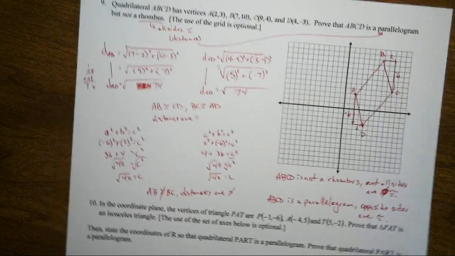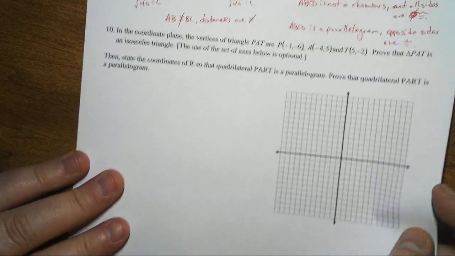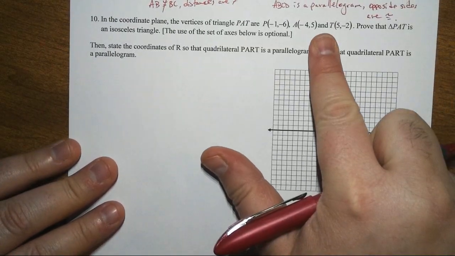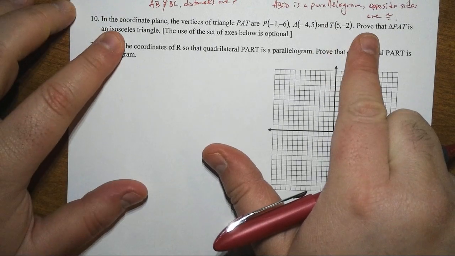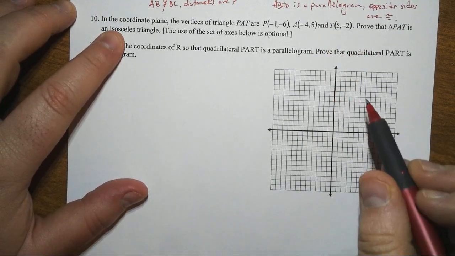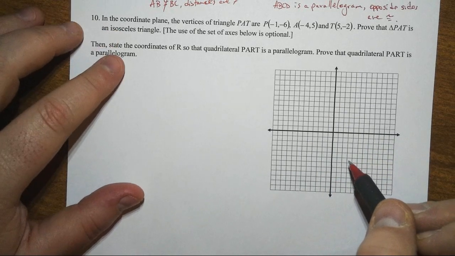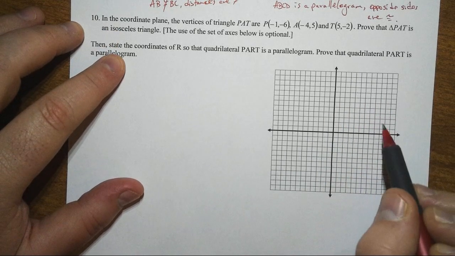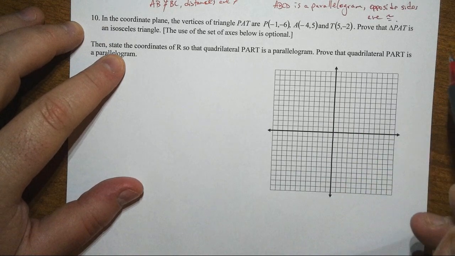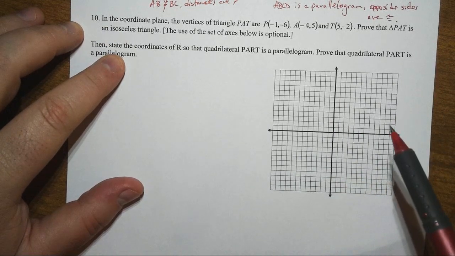That's it, guys. Homework tonight is going to be work on this one. So just go through, graph the three shapes, prove it's an isosceles triangle. You should graph it, be able to look at it, just show that the two distances are equal. That'll be isosceles. Graph point R, remember to use your slope to kind of figure out where R should go, and then show it's a parallelogram.